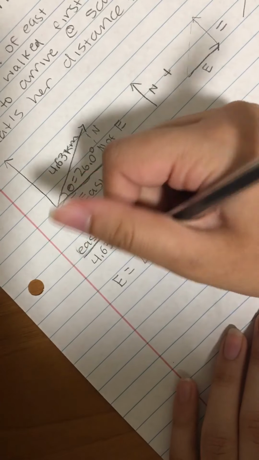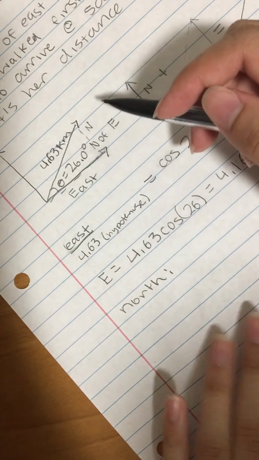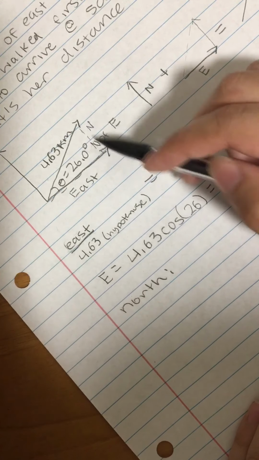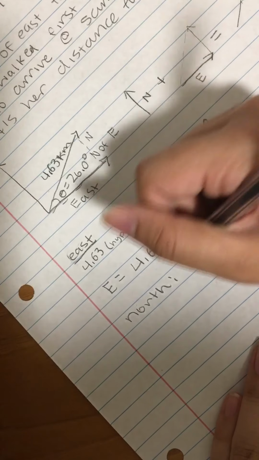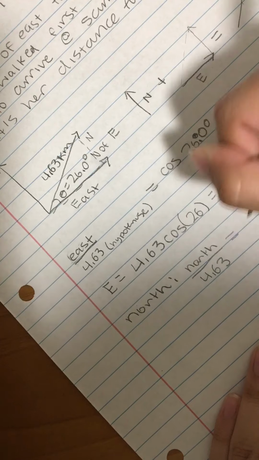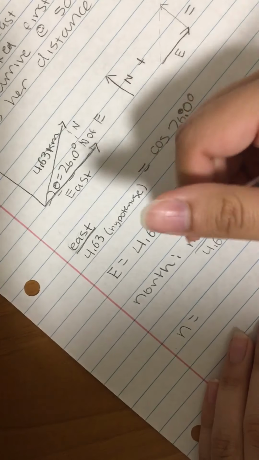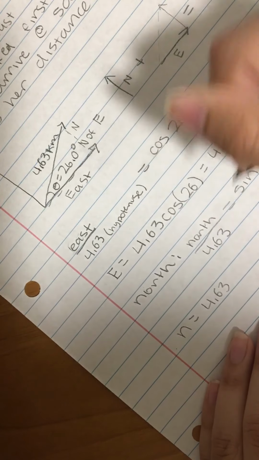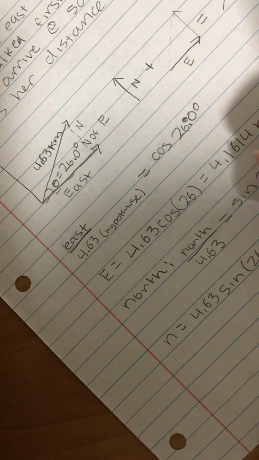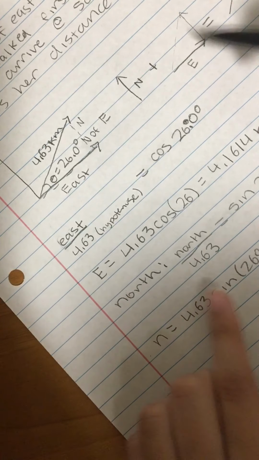Then, in order to find the north component, you can think of it again with the right triangle, but this time you're using the sine function because it's the opposite direction over the hypotenuse. So it would be north over 4.63, the hypotenuse, equals sine of 26 degrees. Using algebra again, you just do 4.63 times sine of 26 degrees, and that would be 2.0296 kilometers.